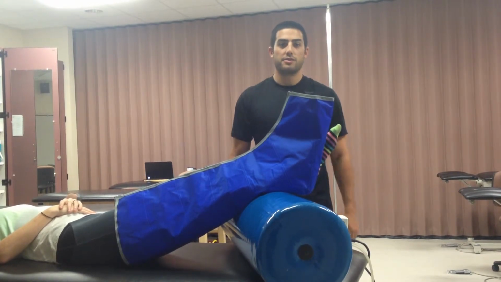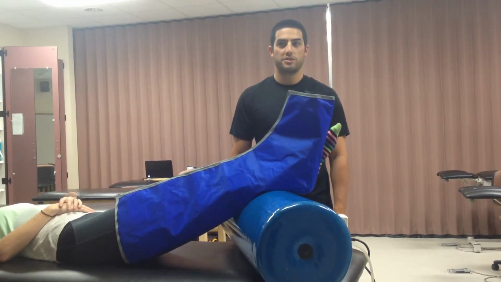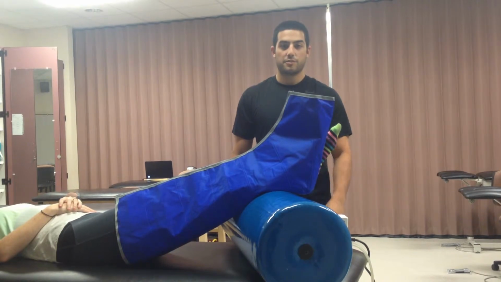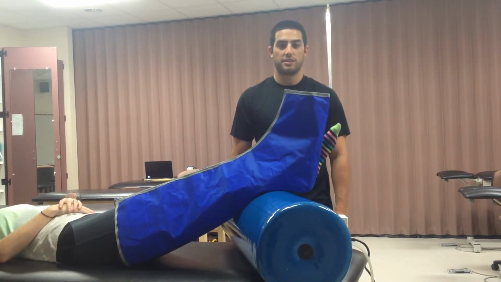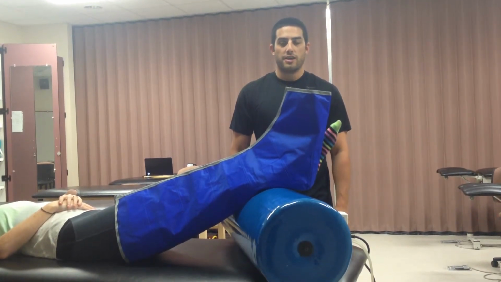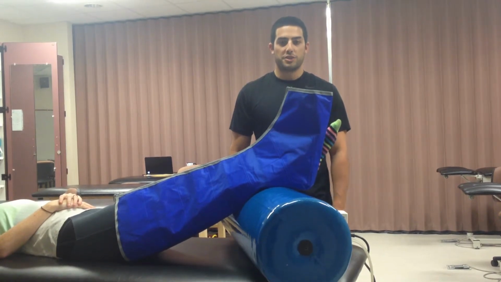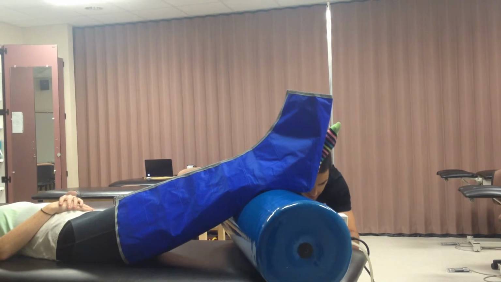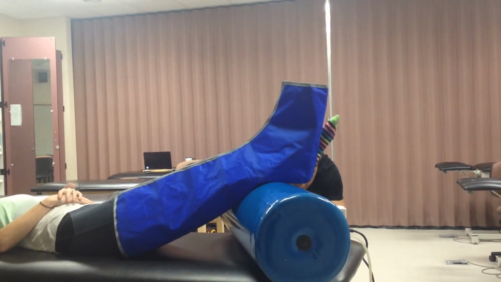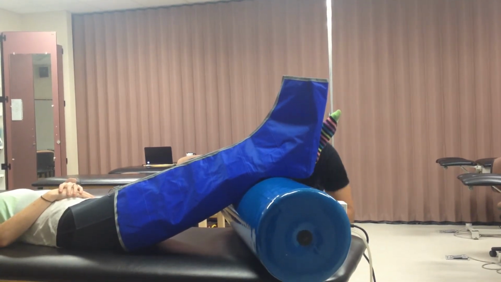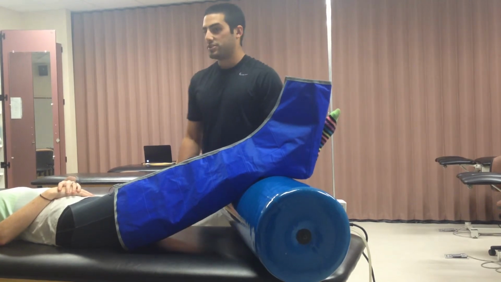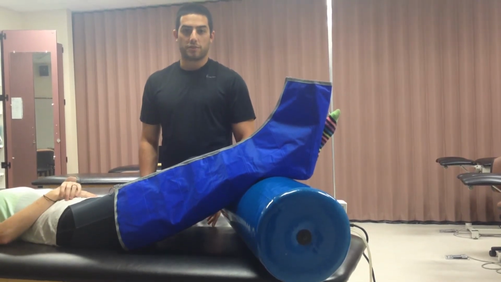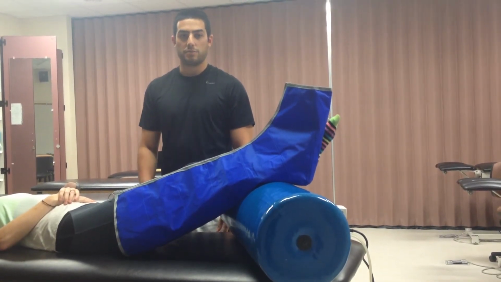The parameters for deep vein thrombosis are 75 seconds of compression and 25 seconds of non-compression at 60 millimeters of mercury for a 3-hour treatment. Once I set the parameters on the device, I will tell the patient that if there's any discomfort or she needs to notify me in any way, to please do so.